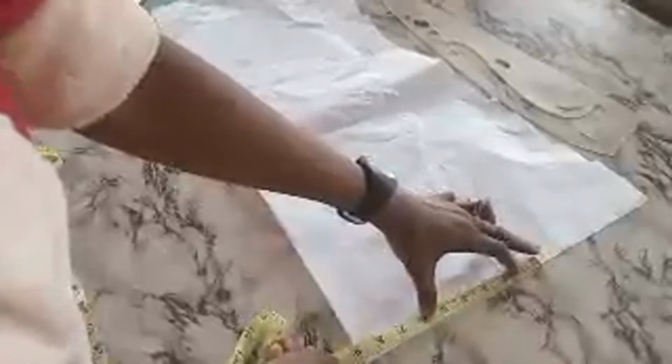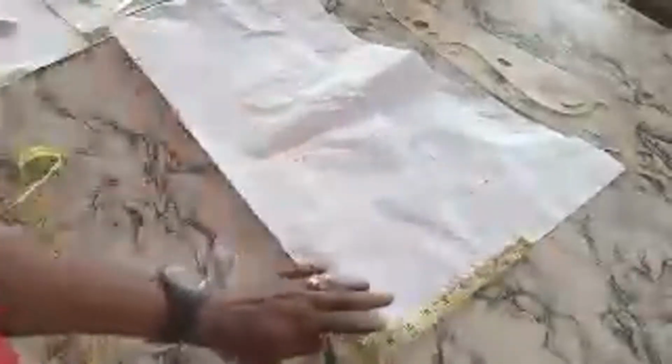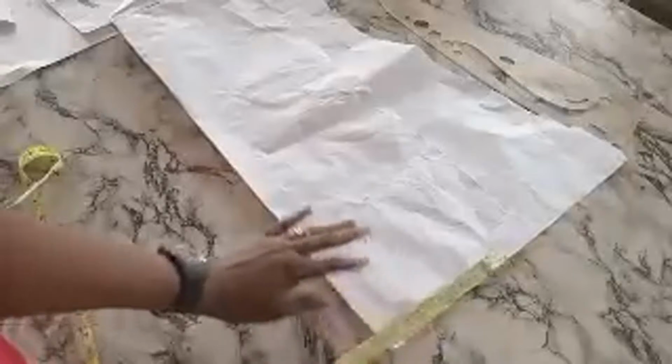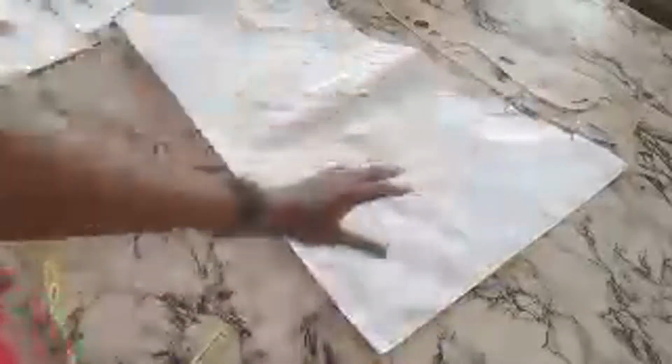So I have up to 8.39, which is what I want. I have up to that. Then after folding like this, you fold again like this. So the first thing to do is to fold like this first.